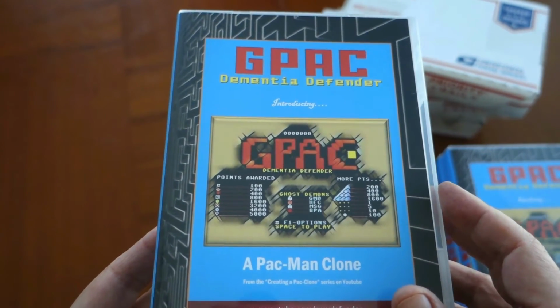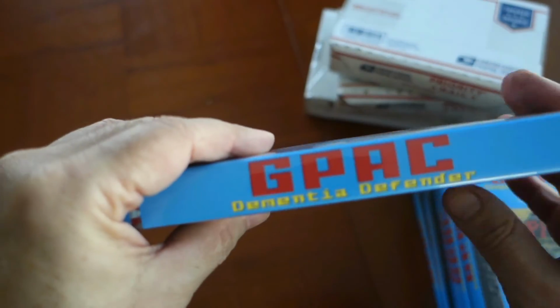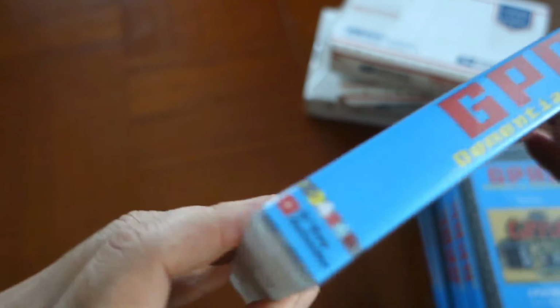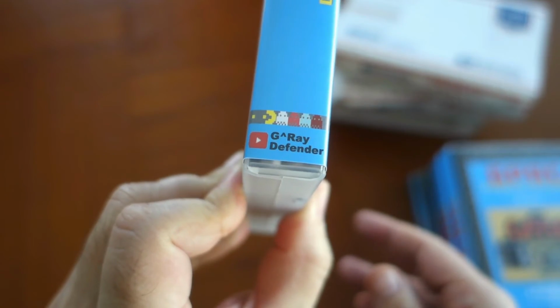Defender, and I was very proud to get that out. And it's been out since February 25th, and I thank everyone for their support and their kind words that people have sent me via email and in the comments.